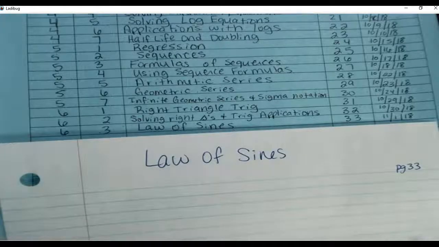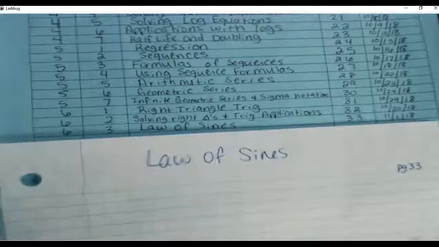So, we were talking about law of sines today. We did right triangle trig the past couple days, but you can only find sides and angles if you have a right triangle.